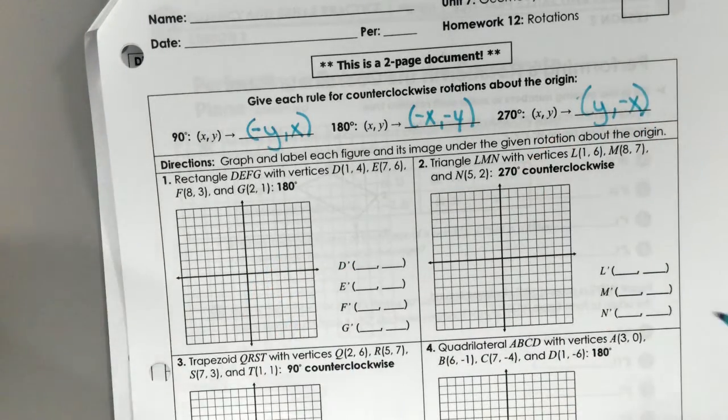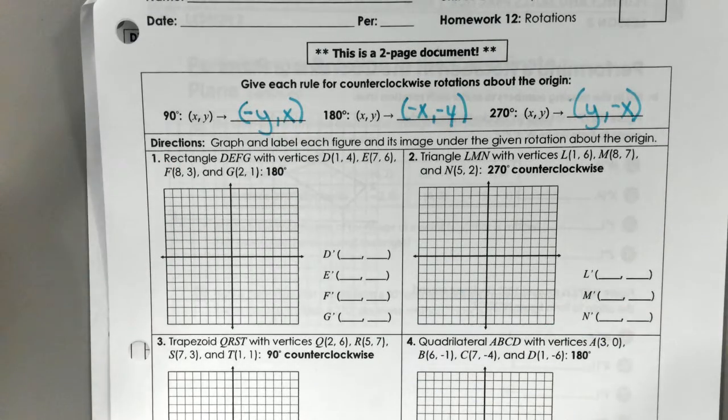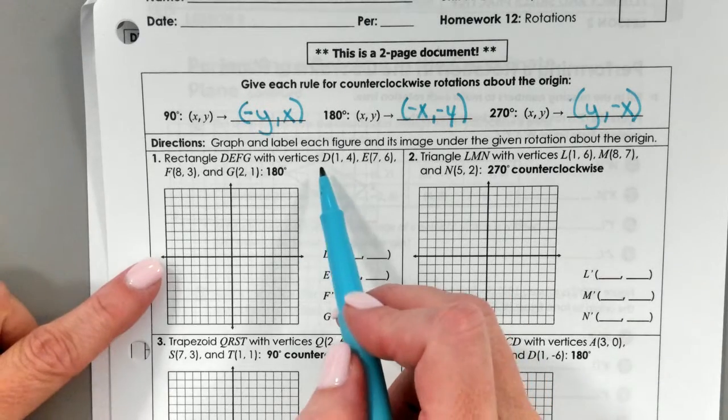Now, this page will be easier if you follow your rules and then draw your new shape. Okay? Some of you are really good at drawing the new shapes. That's fine. You can do it that way. But if you struggle with it, do the math first. All right, so let's plot our points.